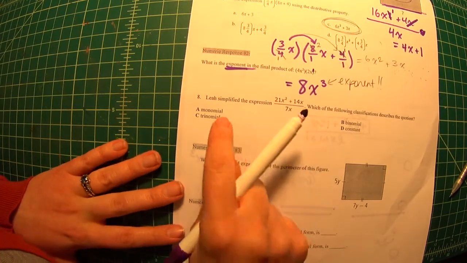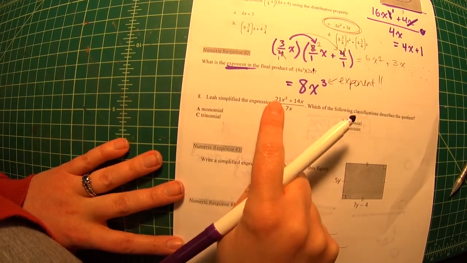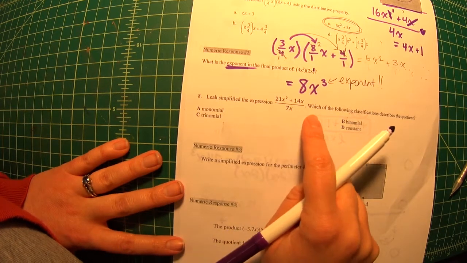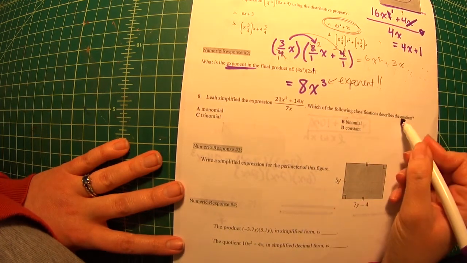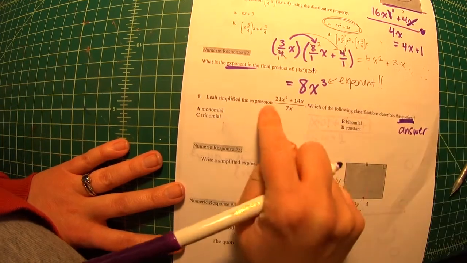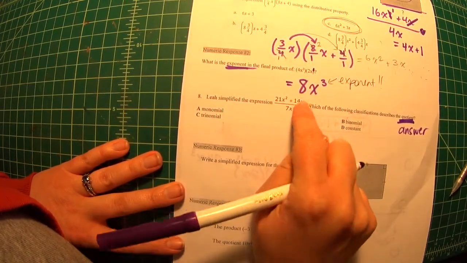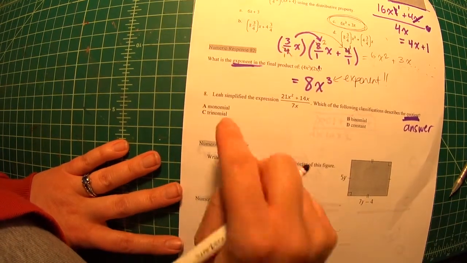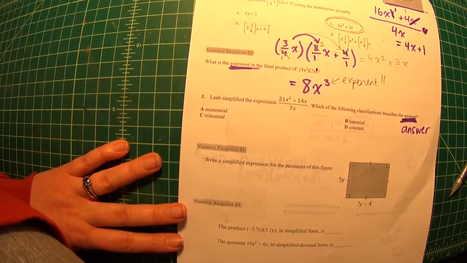Okay, number 8. Leah simplified the expression 21x squared plus 14x divided by 7x. Which of the following classifications describes the quotient? Quotient just simply means the answer to this division thing. So when she actually solves this out, what is my quotient going to be? Is it going to be a monomial, a trinomial, binomial, or a constant?